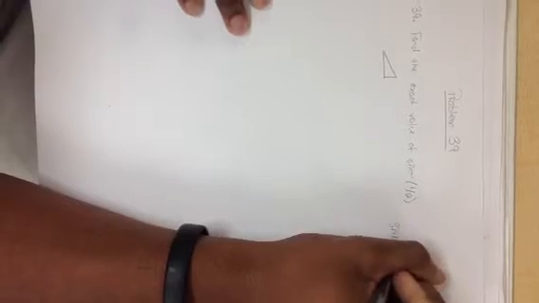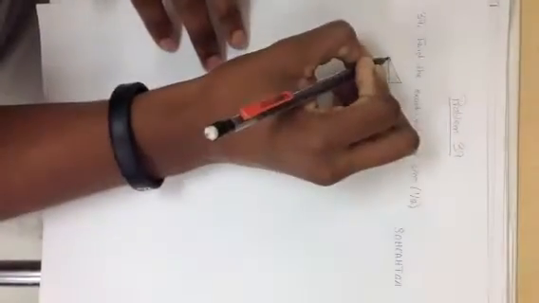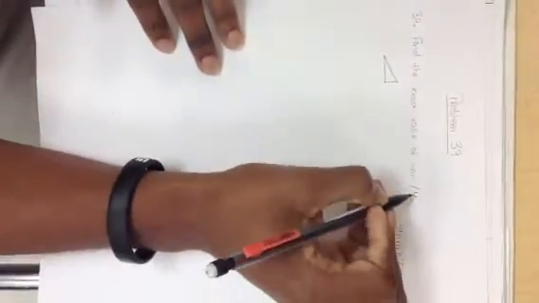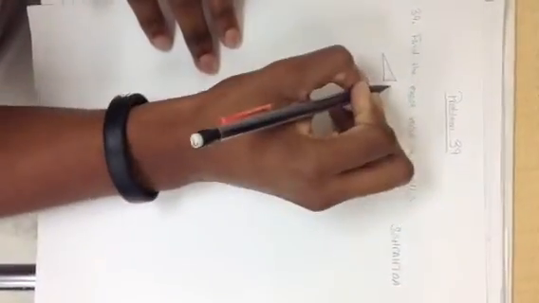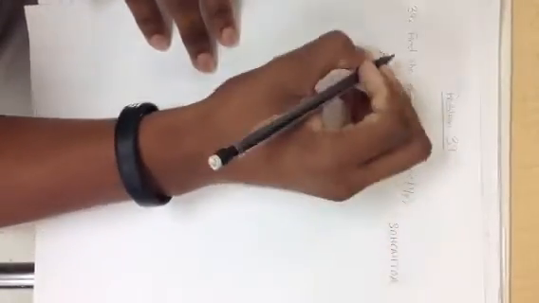And sine is opposite over hypotenuse. So just remember it's SOHCAHTOA, just the way to memorize opposite over hypotenuse. So 1 would be the opposite of the angle, and 2 would be the hypotenuse length.